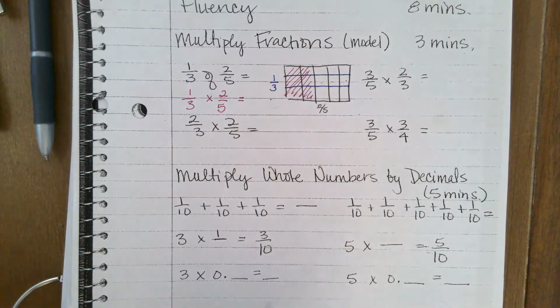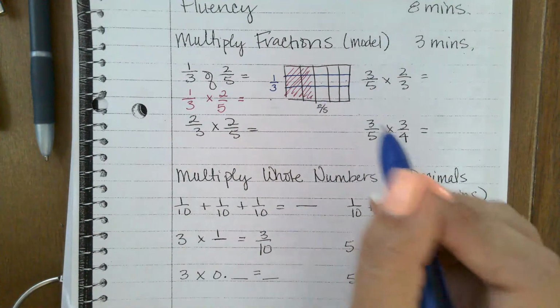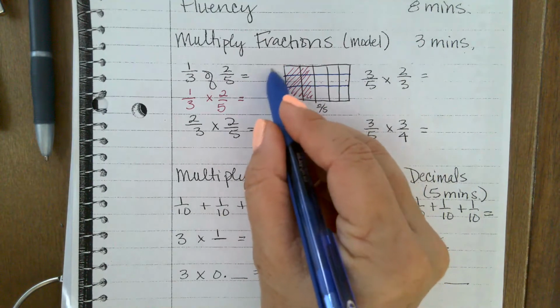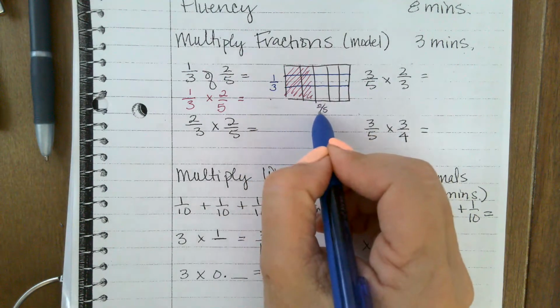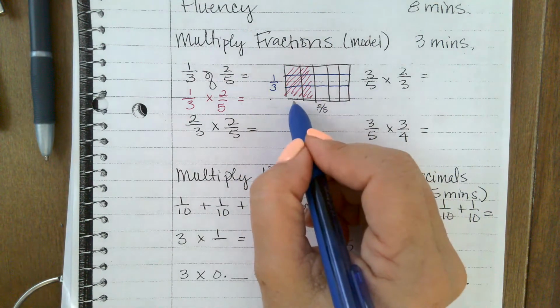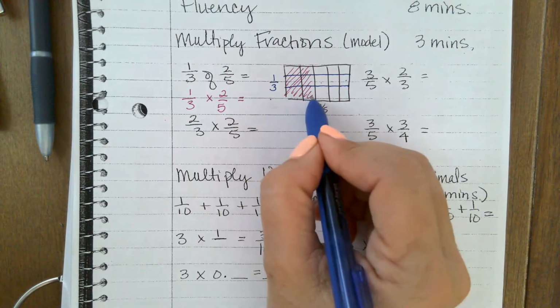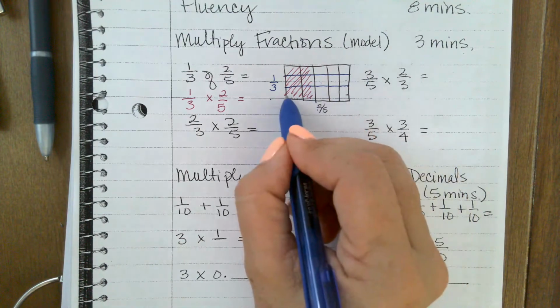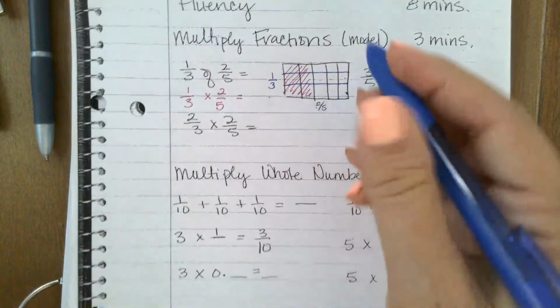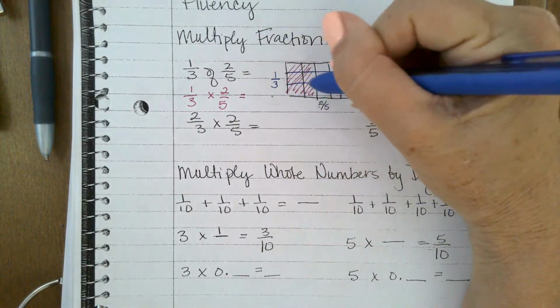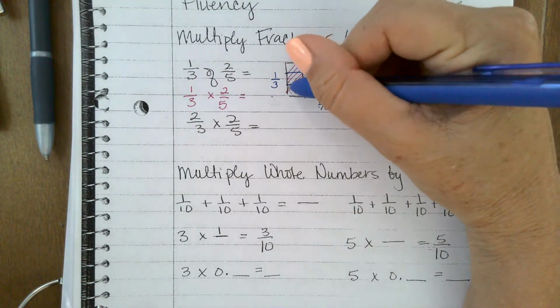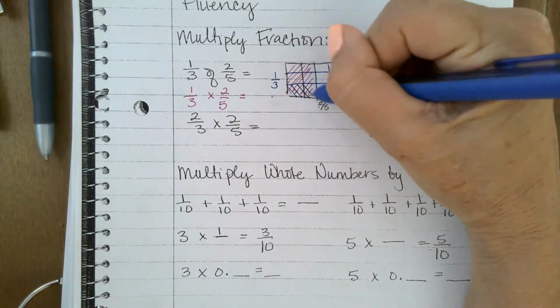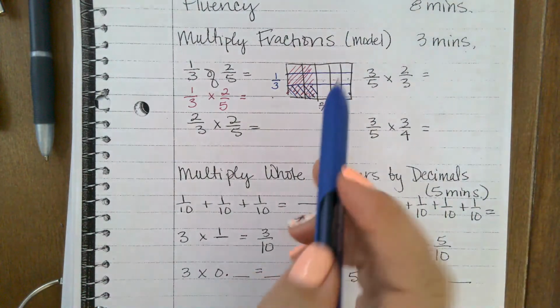Now I am going to take 1/3, one section of 2/5. Remember, there's only 2 pieces. I'm not going to shade in this whole 1/3. I'm only going to shade in 1/3 of what we already have, right?